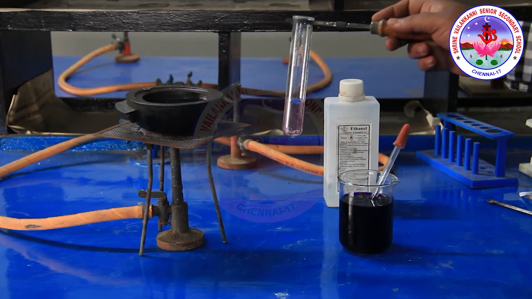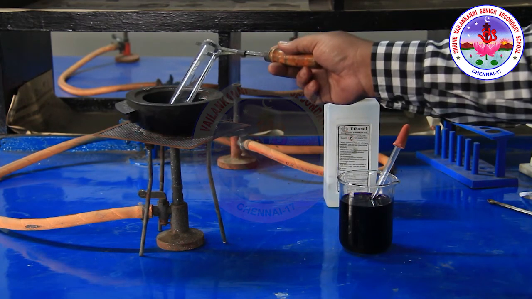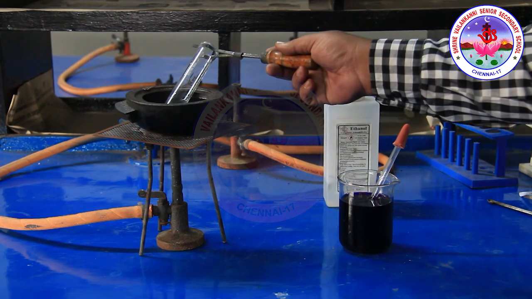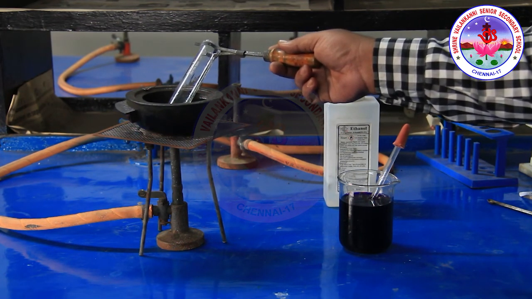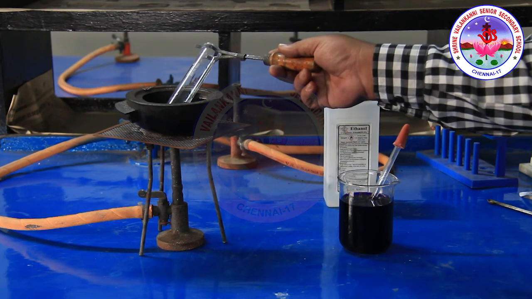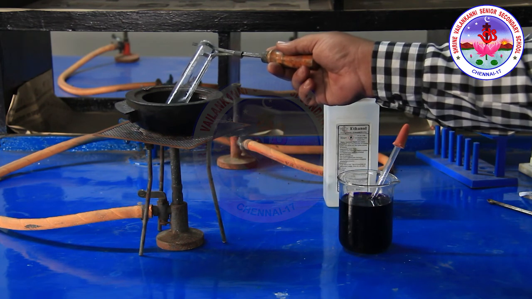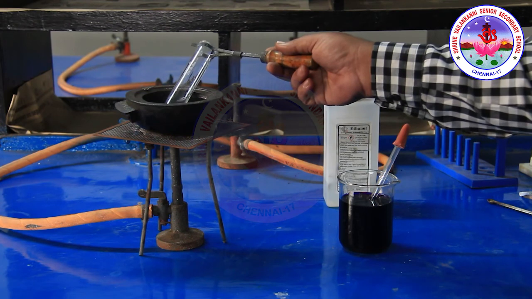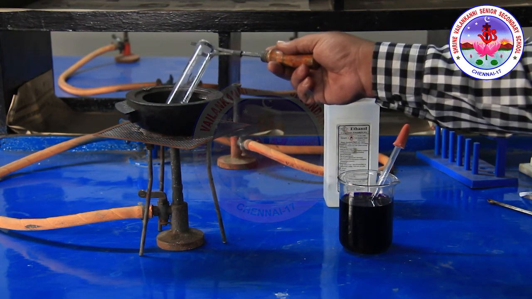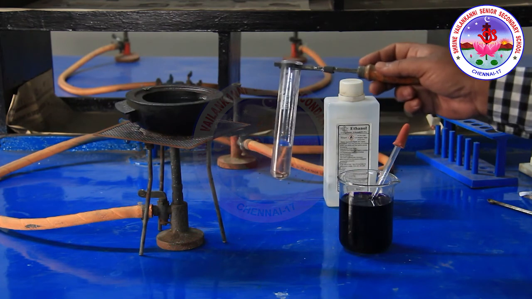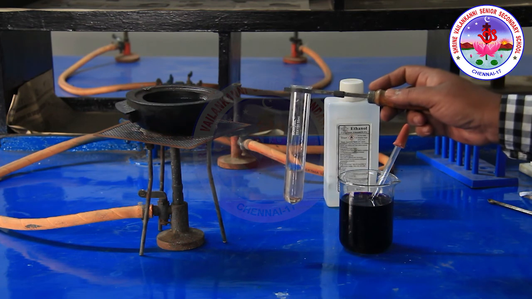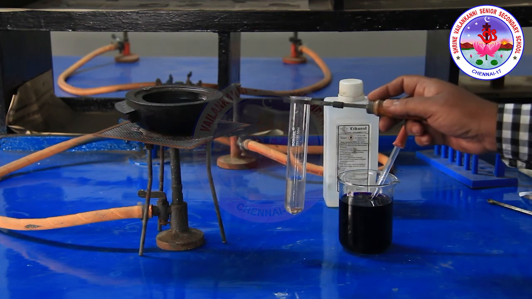Its intensity is reduced, and on further heating it completely disappears. Potassium permanganate is an oxidizing agent. You can also use acidified potassium dichromate. Both are strong oxidizing agents. Now the pink color has completely disappeared, which means the oxidation reaction has taken place. It converts to what? The carboxylic acid.